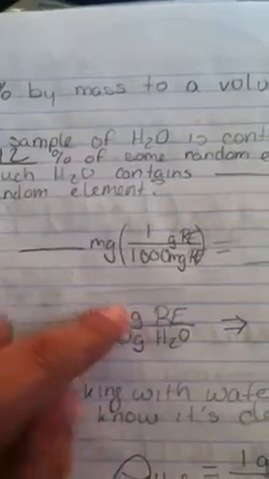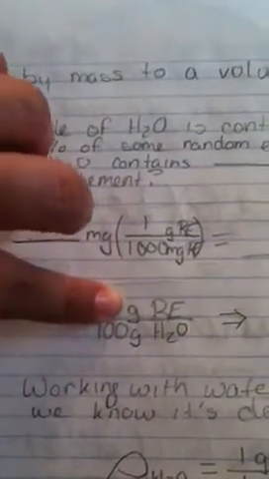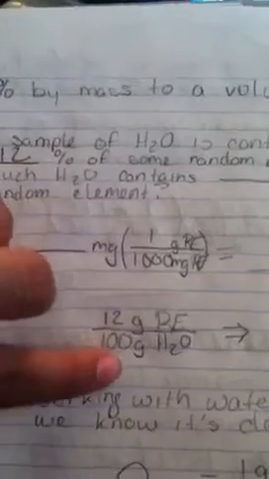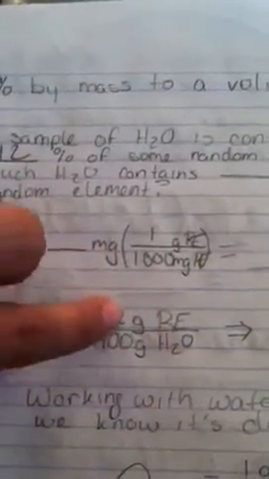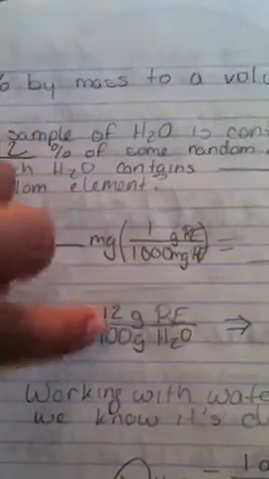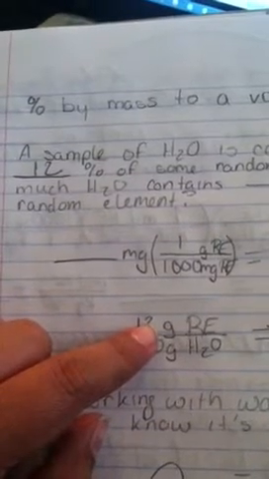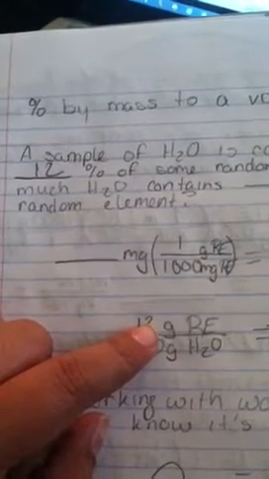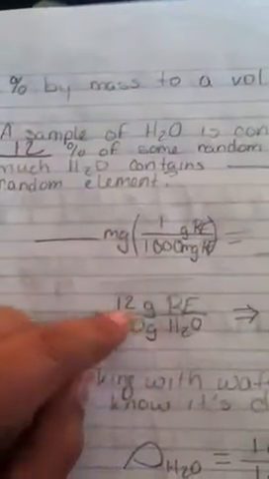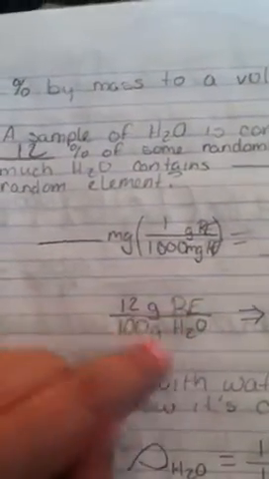So whatever this percent was is in grams of the random element over 100 grams. And this isn't a percent anymore. It's just whatever that percent was is the equivalent of this number of grams. That's why I said if it's 12%, it's 12 grams. If it's less than this, like some minuscule 0.000009% by mass, you would put in that 0.000009 over 100.